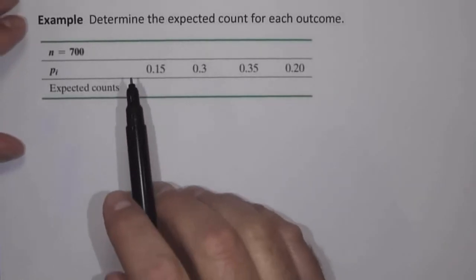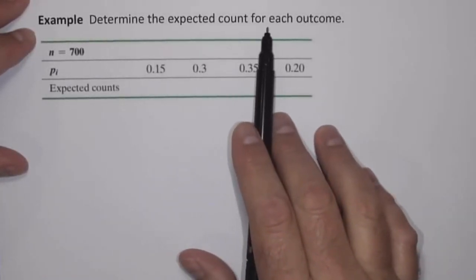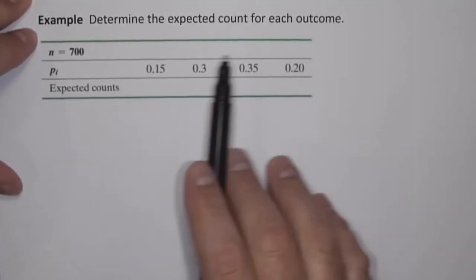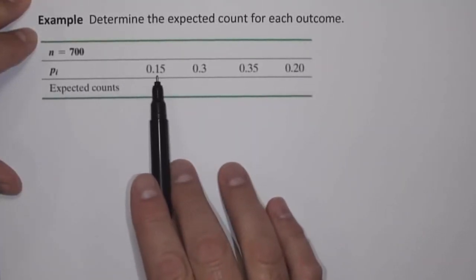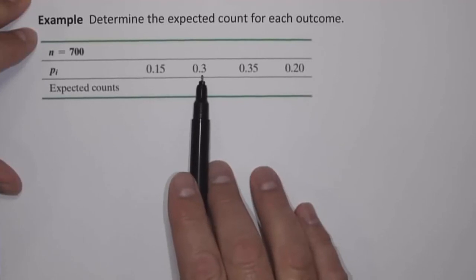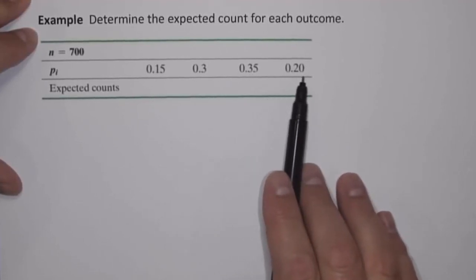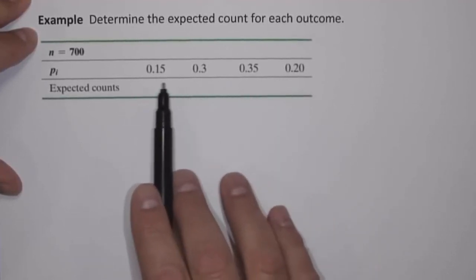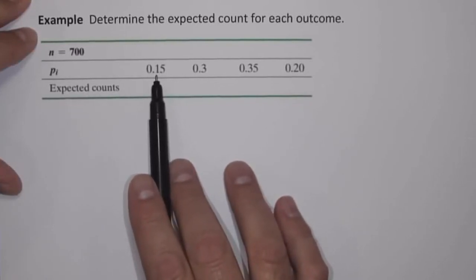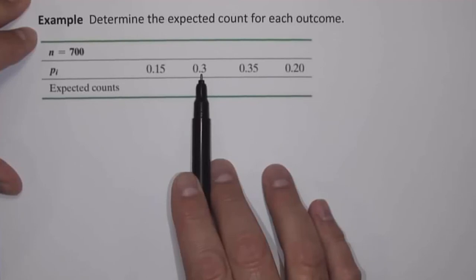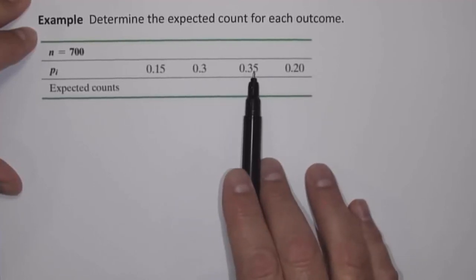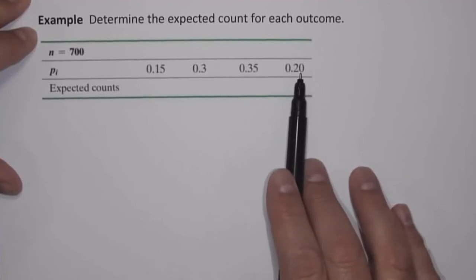So we have an example. Determine the expected count for each outcome. So here we have a scenario where P sub i is equal to 0.15, 0.3, 0.35, and 0.20. In other words, the probability of the first outcome is 0.15, the probability of the second outcome is 0.3, the probability of the third outcome is 0.35, and the probability of the fourth outcome is 0.20.